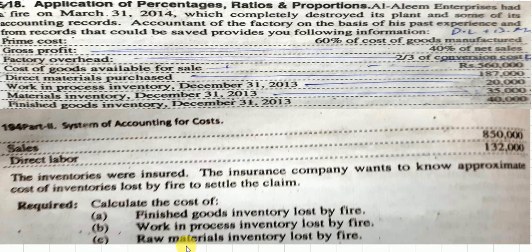Application of percentages, ratios and proportions. Al Karim Enterprises had a fire on March 31st, 2014, which completely destroyed its plant and some of its accounting records.